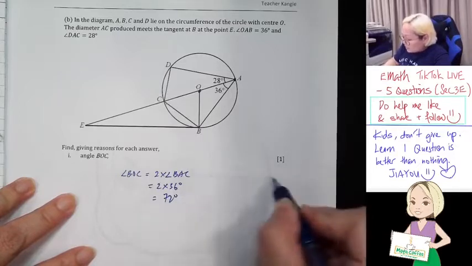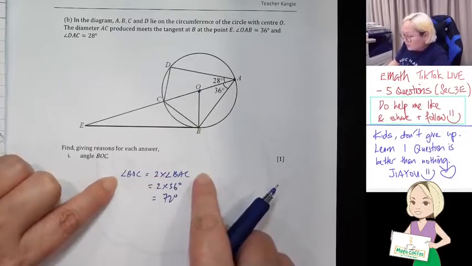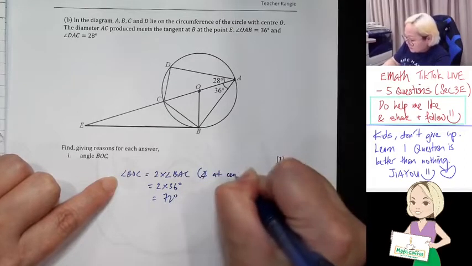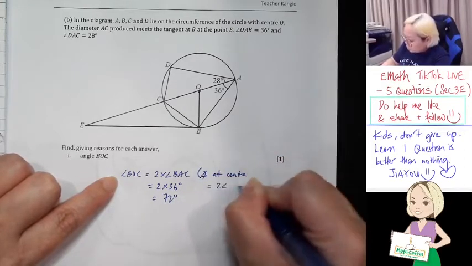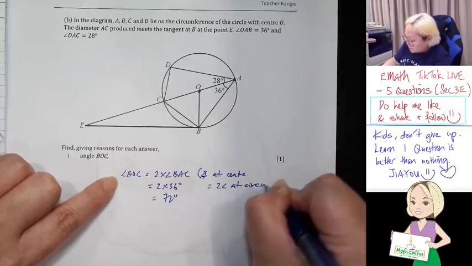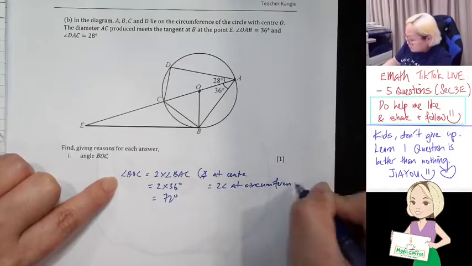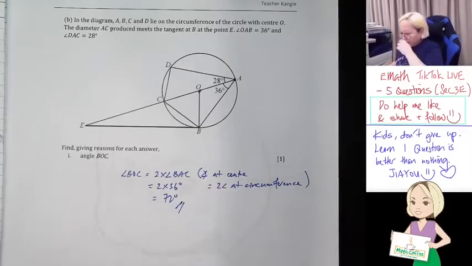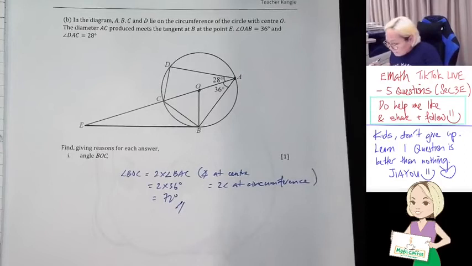Because you give BOC 2 times, at this side you write angle at center equals 2 angle at circumference. Yes, 72 degrees. So this is the question's first part.